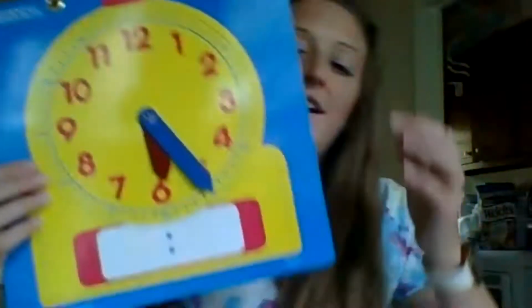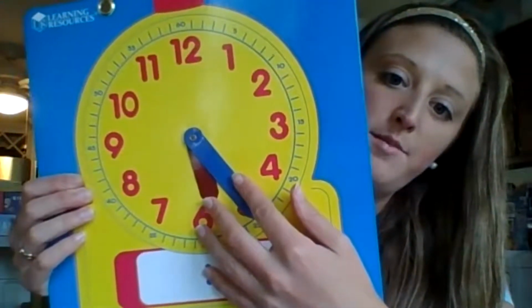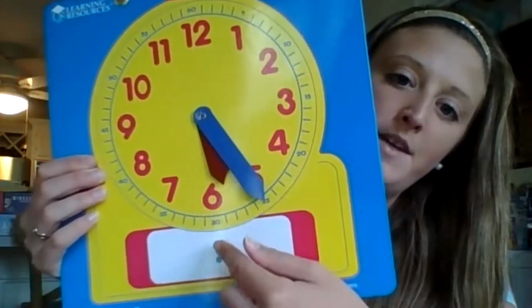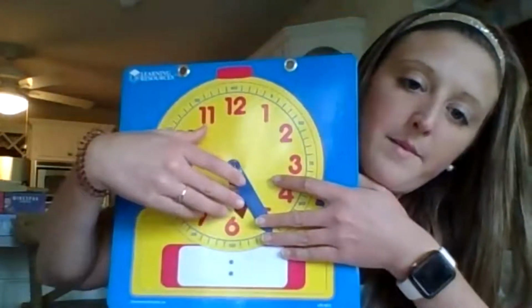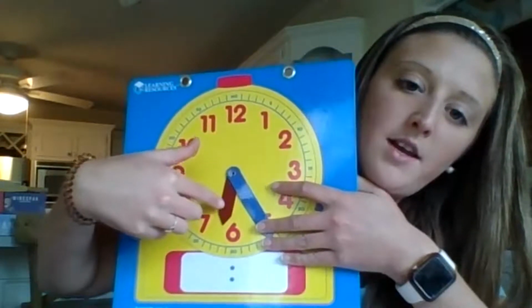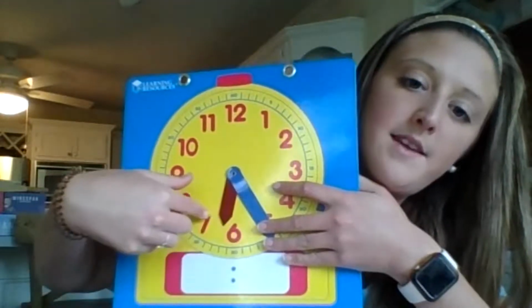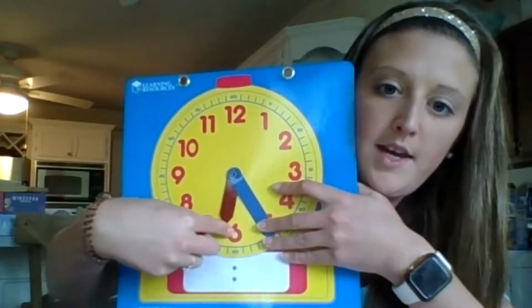So we can see right here that my hour hand is, let me fix this. All right, my hour hand is between my 6 and my 7. So it hasn't touched the 7 yet, so it's still in the 6 o'clock hour.